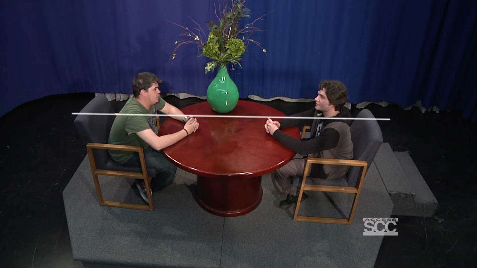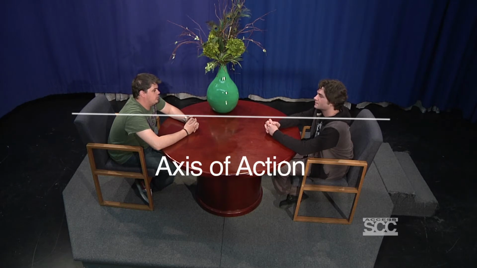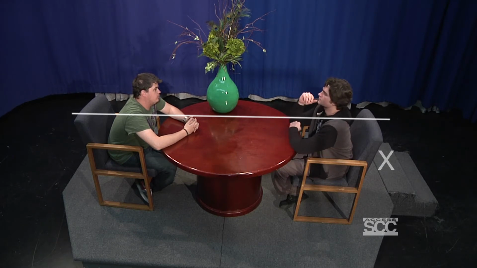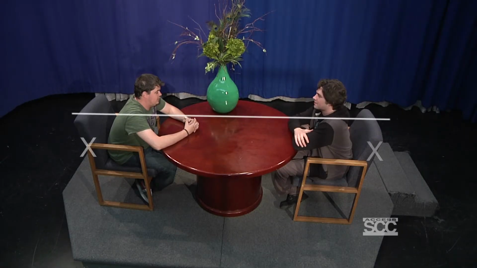Something else to keep in mind is the 180-degree rule. If you're shooting a scene with 2 subjects, imagine there is a line connecting them. That line is called the axis of action. Do not shoot on both sides of the axis. Doing so can create confusion for the viewer. So try to keep all your shots on the same side.